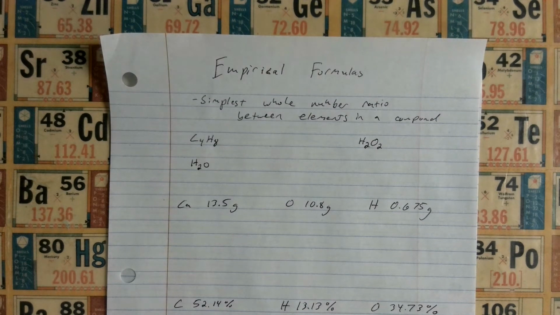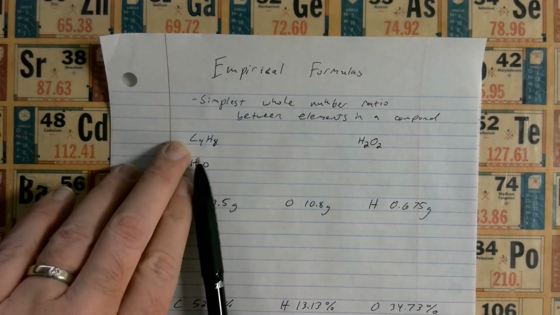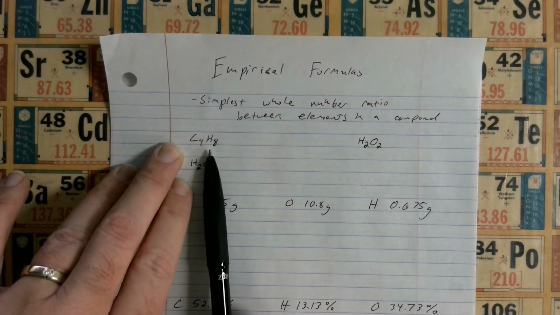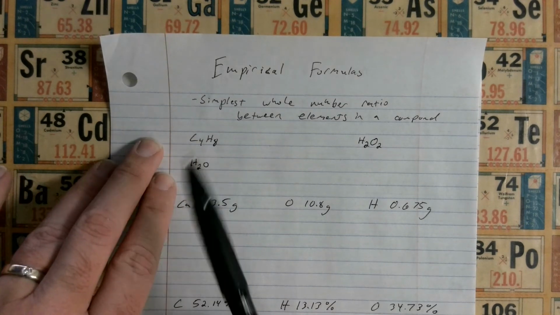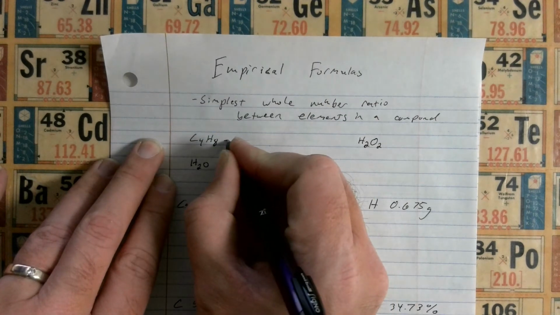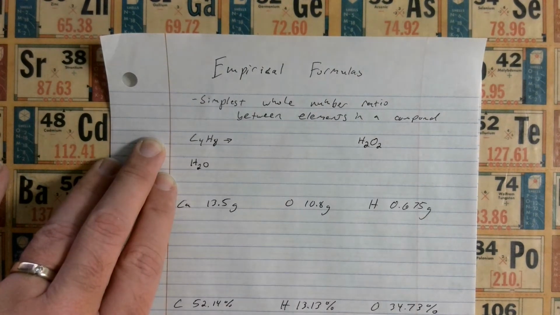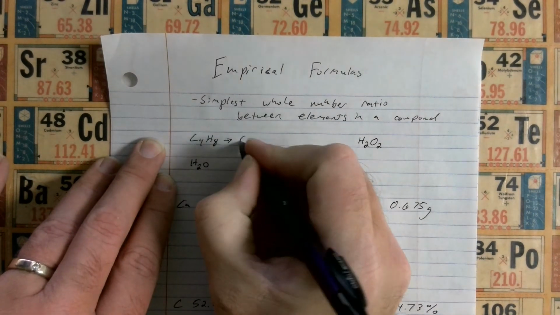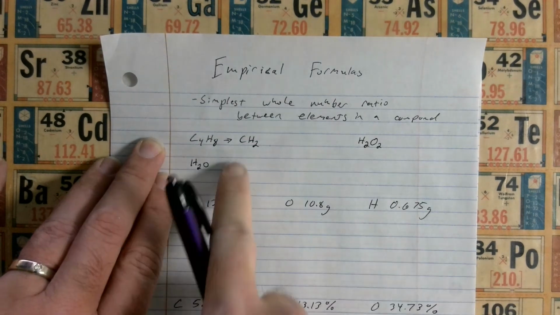All right, so today we're going to get into empirical formulas. Empirical formulas are the simplest whole number ratio between the elements in a compound. So if I have something like C4H8, if that was the molecular formula, then the empirical formula would basically be, if I reduced it, CH2.